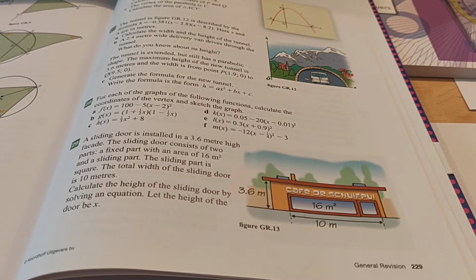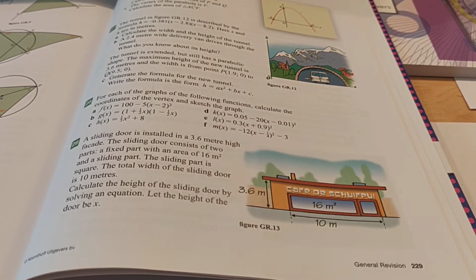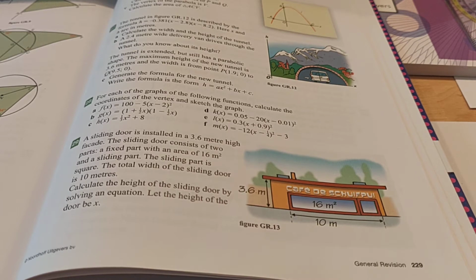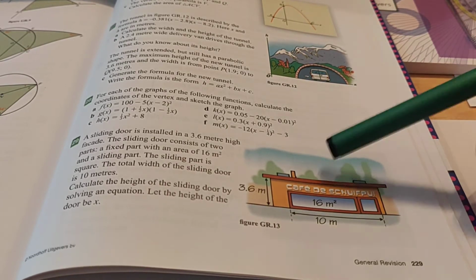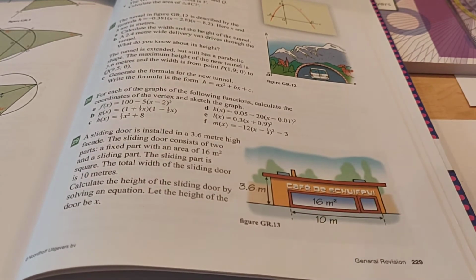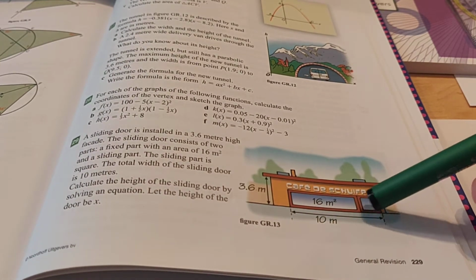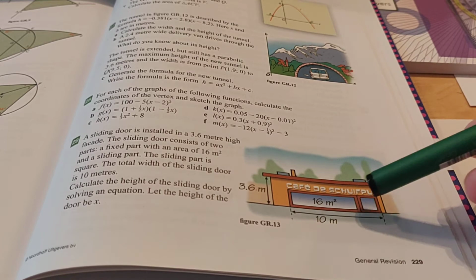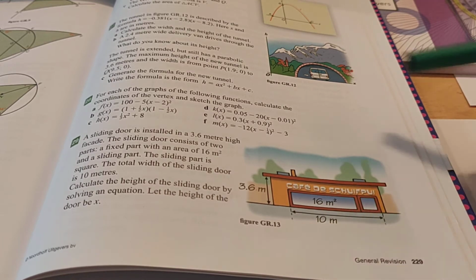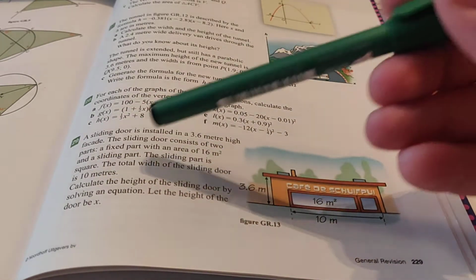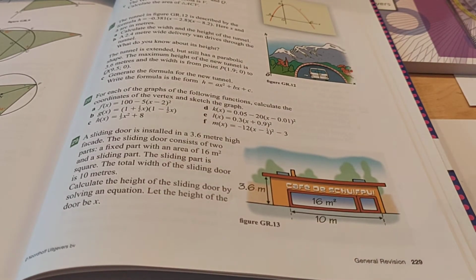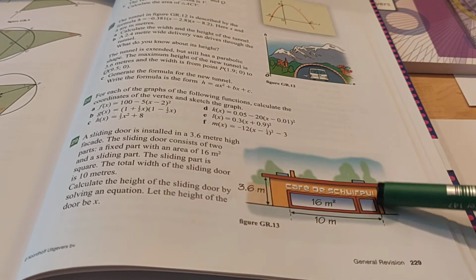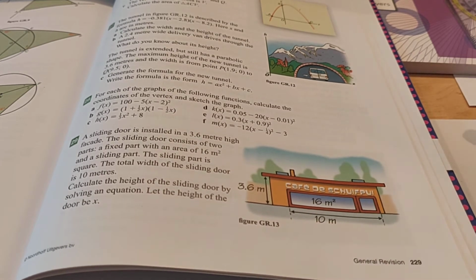It says a sliding door is installed in a 3.6 meter high facade. The sliding door consists of two parts, a fixed part with an area of 16 square meters, we can see that here, that's this part, and there's a sliding part, this part, that slides open, and then it has a width of x and a length of x, because it's a square here. The total width of the sliding door is 10 here, as you can see. We'll calculate the height of the sliding door by solving an equation. Let the height of the door be x, so this here is x.